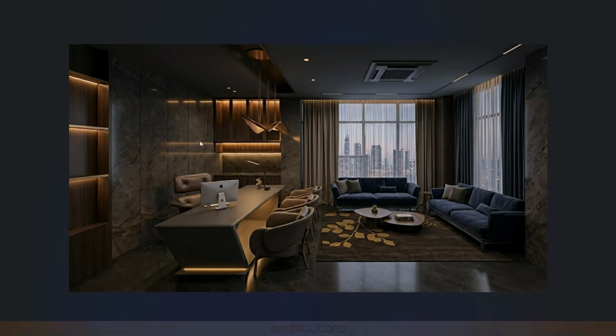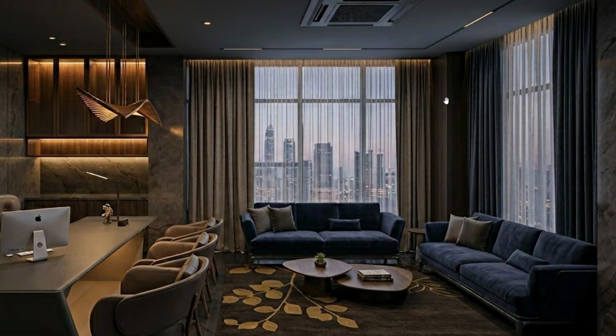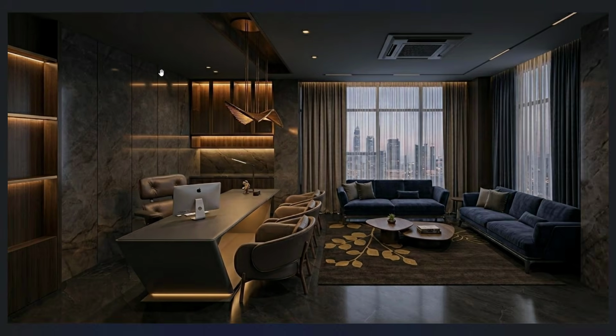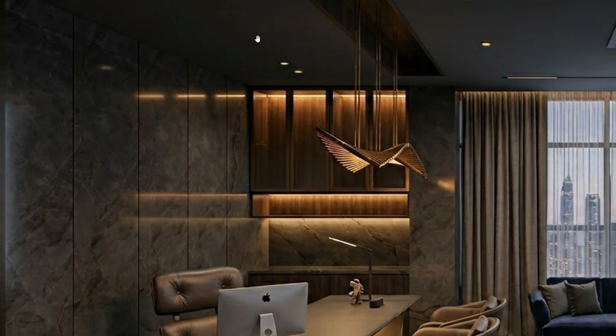So that's how you can take advantage of this free AI tool, ComfyUI, for architecture and interior design. Explore more model spaces, try different workflows, and keep pushing your creativity.